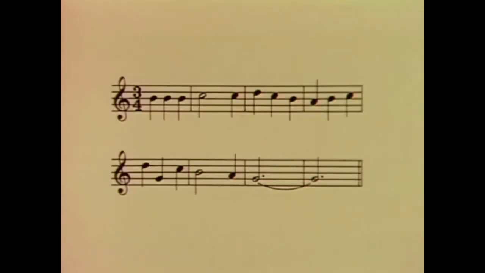By the way, to establish where the first beat of any bar is, we give it a slight extra stress. Now let's start with a very straightforward tune that begins on the first beat. I'll count 3 beats before you begin to give you a feel for the time. Are you ready? 1, 2, 3.